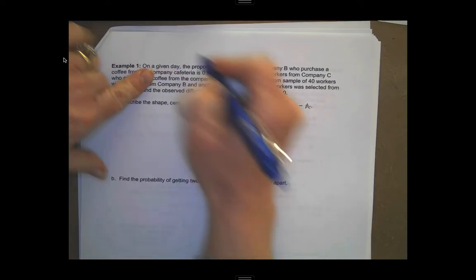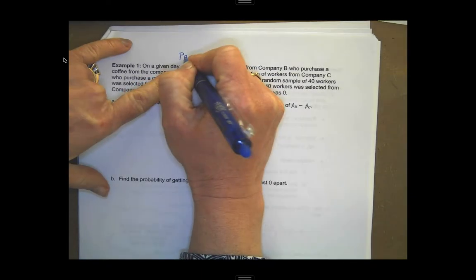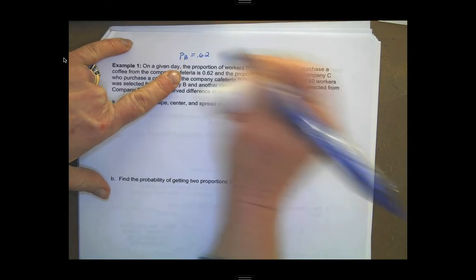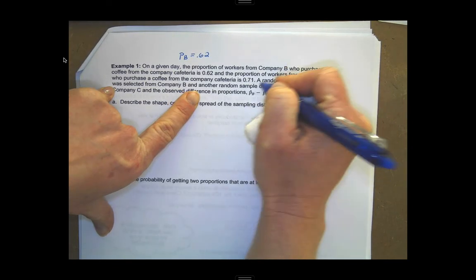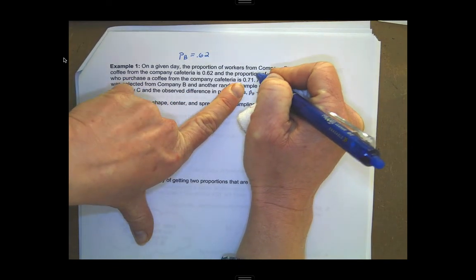All right, for this particular example right here, we're just going to use this idea of the sampling distribution, before we get into confidence interval. On a given day, the proportion of workers from company B who purchase a coffee from the company cafeteria is 0.62. So the proportion of B, this is the true proportion, is 0.62. And the proportion of workers from company C who purchase a coffee from the company cafeteria is 0.71.